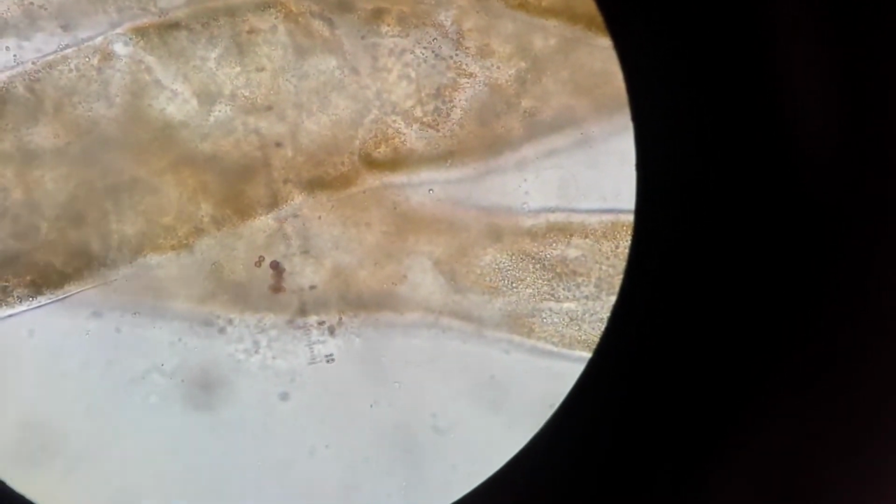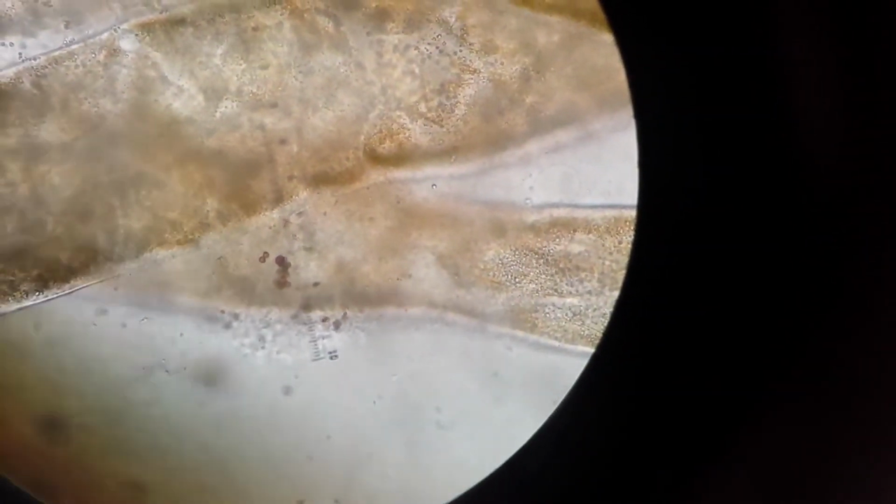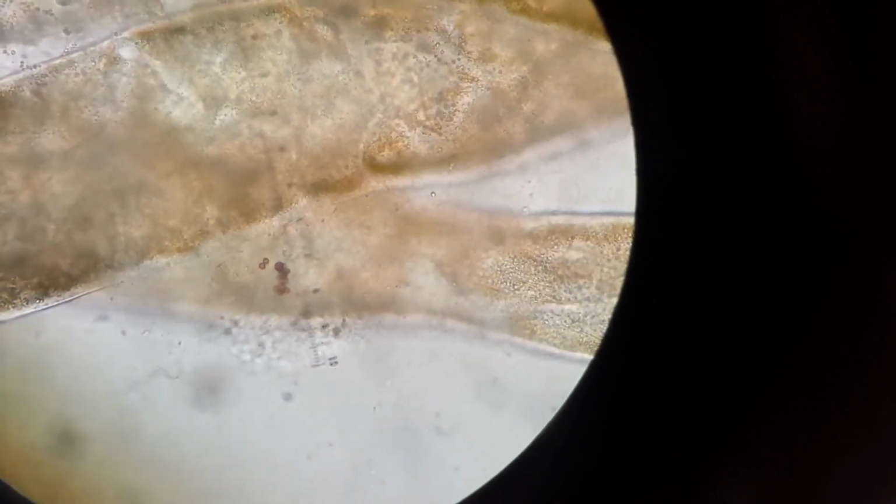So not a whole lot to see here at the moment. If we were live and watched for a few minutes, we'd probably see more. But there you have it. Cricket Malpighian tubules. I hope you found it useful to get a preview for what we'll be doing in lab next week.